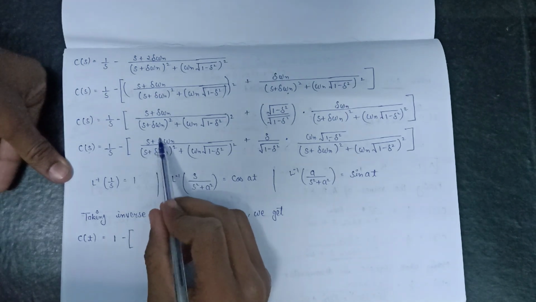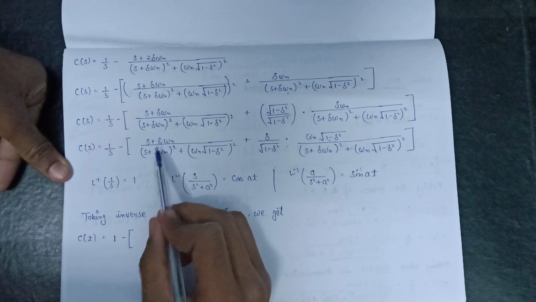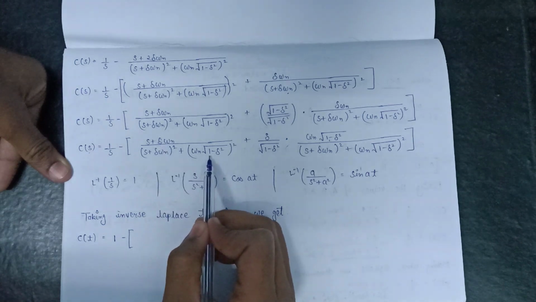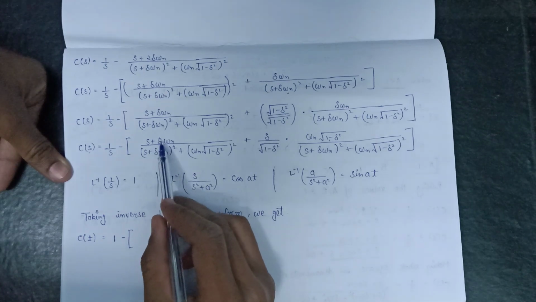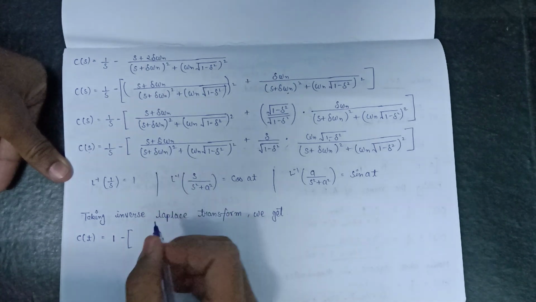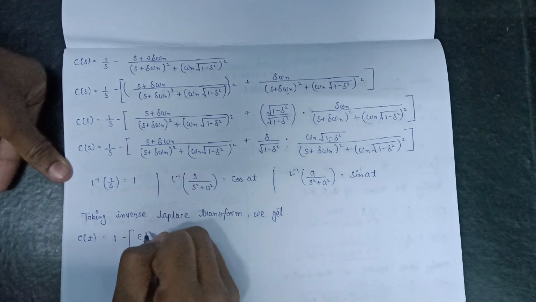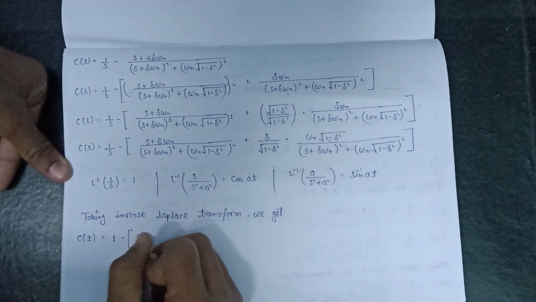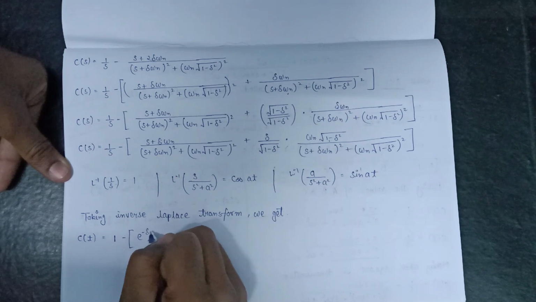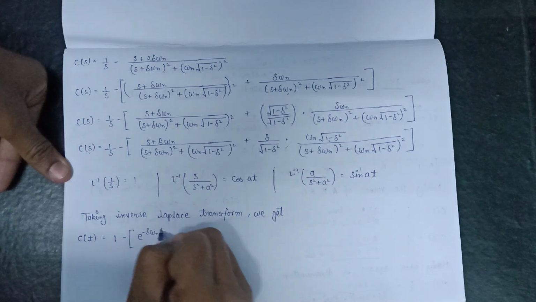This is the form of s over s square plus a square, and s is written with this term, that is del omega n. That's why we have to first do the inverse Laplace transform of s plus del omega n, that is e to the power minus del omega n t.